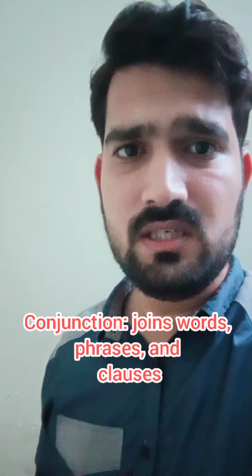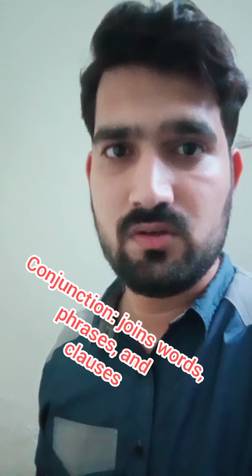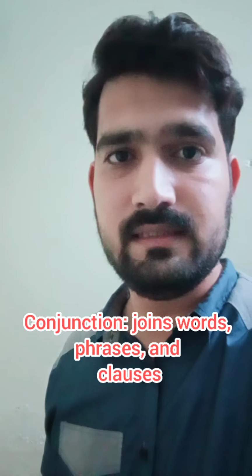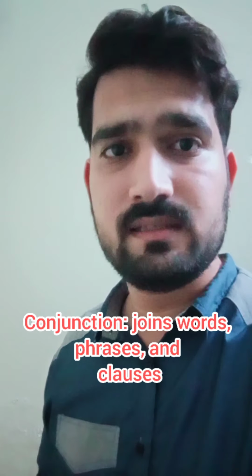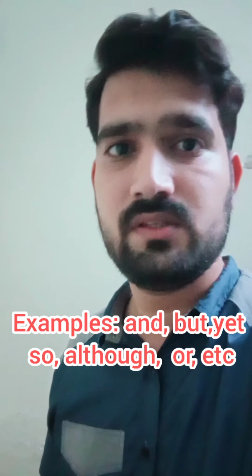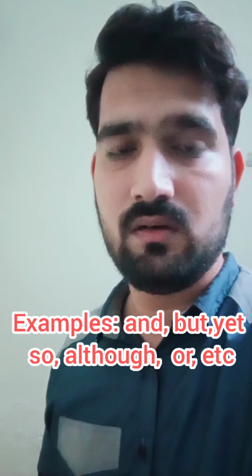Then we talk about the conjunction. Conjunction joins the words, it joins the phrases, it joins the sentences, it is used to make complex sentences as well. So and, for, yet, so, all of these coordinating conjunctions are considered as conjunctions.